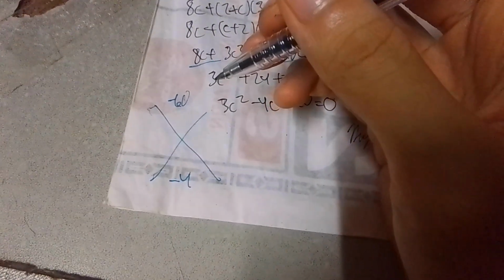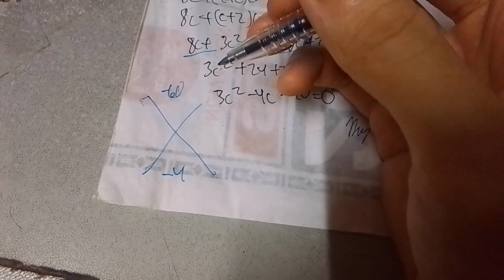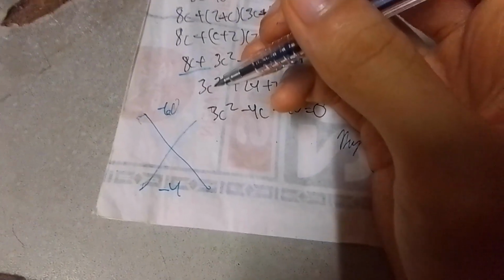So ganito kasi yun. Since we know that our a is not equivalent to 1, therefore we need to do the box formula. We multiply the two terms together, 3 and negative 20 to give you negative 60, and then that add to give you negative 4. 6 and 10 are combinable. 6 and 10 to give you negative 60, and then that add to give you negative 4.